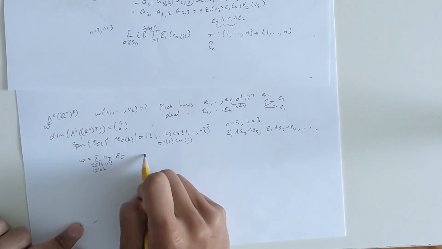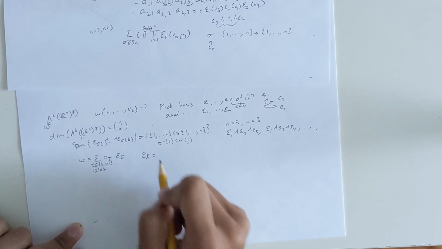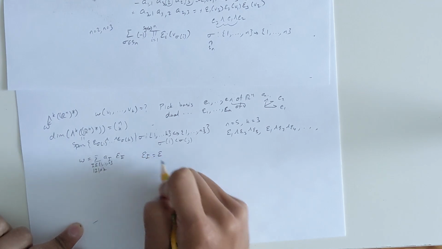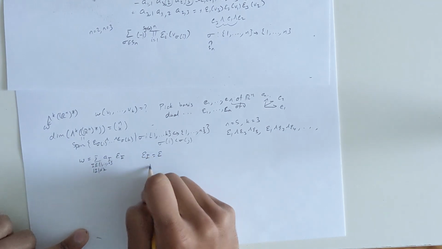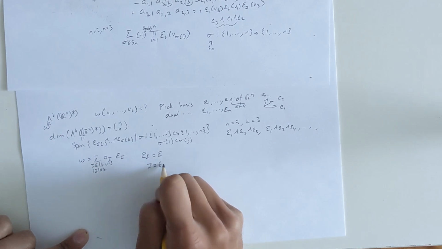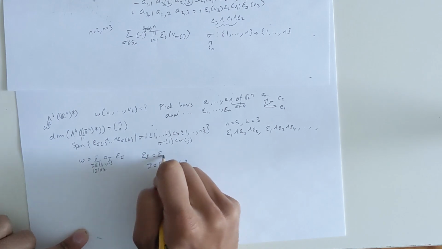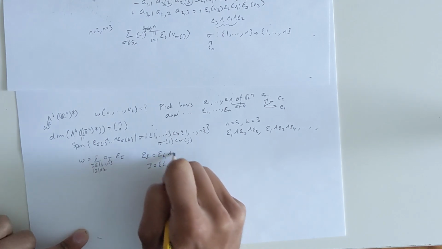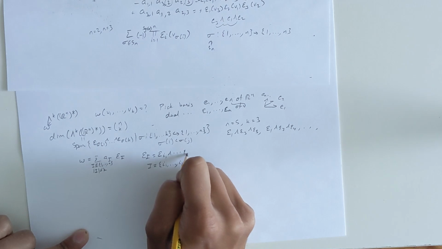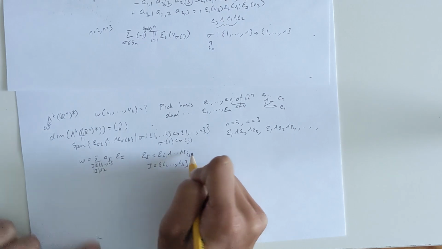Epsilon sub I is equal to, if I is I1 through Ik, epsilon I1 wedge all the way up to epsilon Ik.